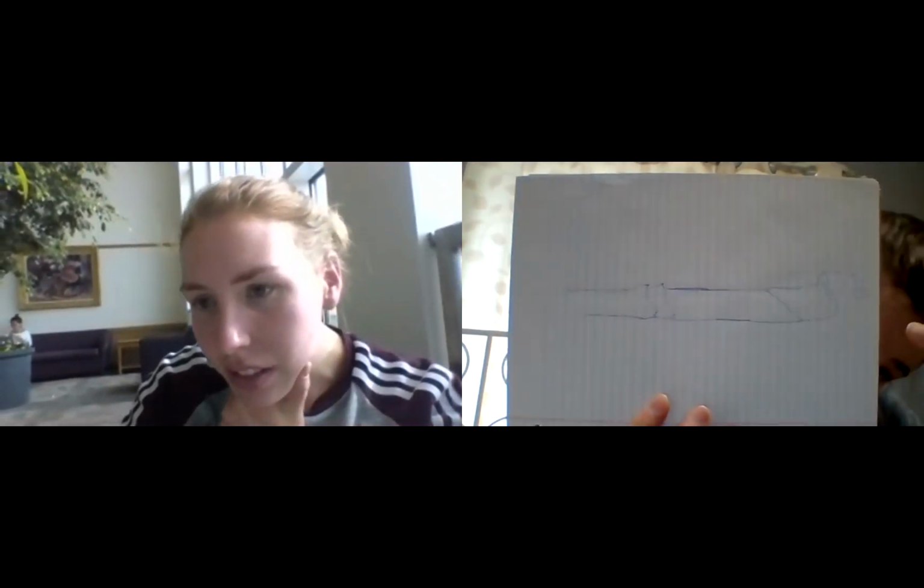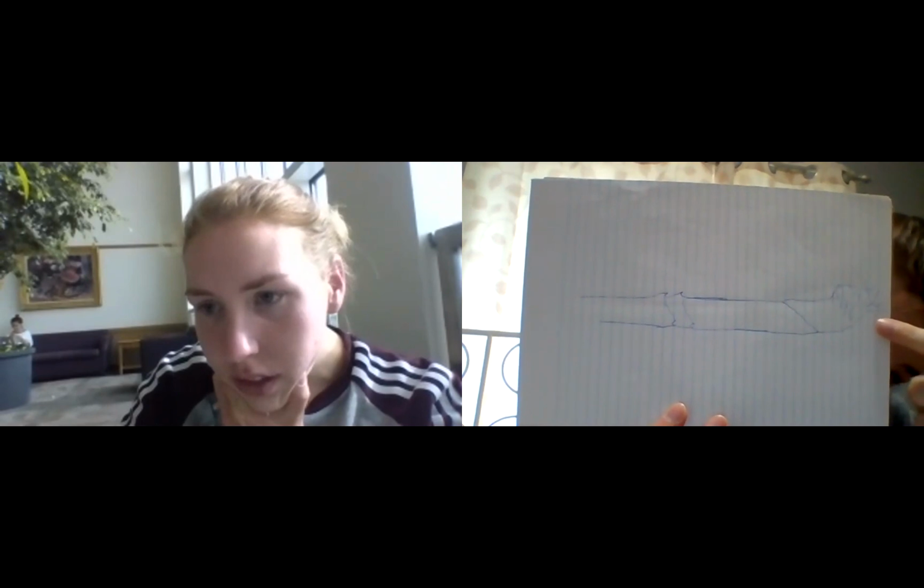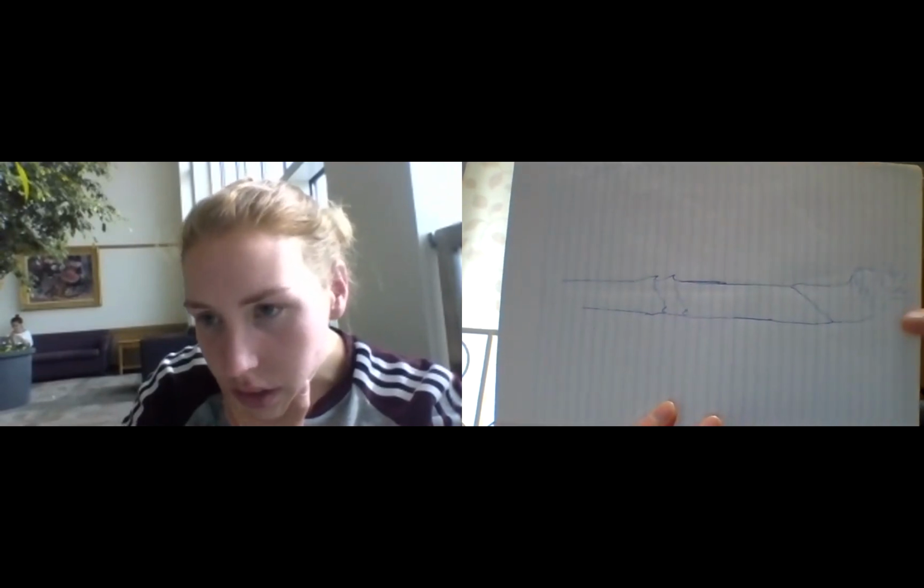And then the coast is just everything after the backshore, like the land and everything. Okay, so I got it drawn so far. There's the coast, I drew some grass and stuff.